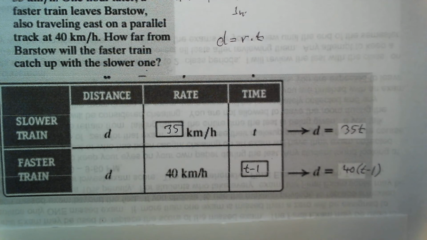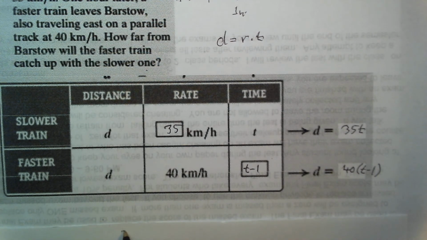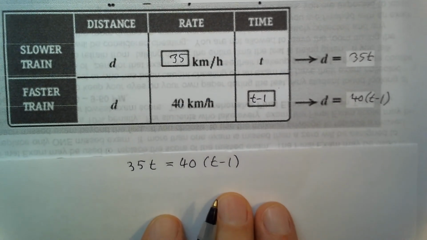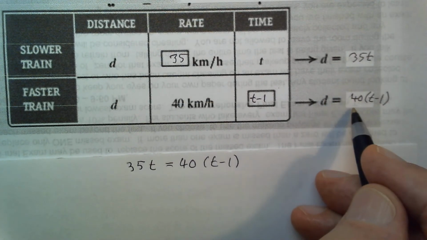Therefore, we can set the distances equal to each other. So 35t equals 40 times t minus 1. So we set the distances equal to each other because they're the same.